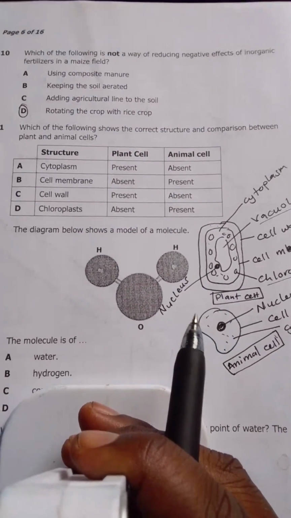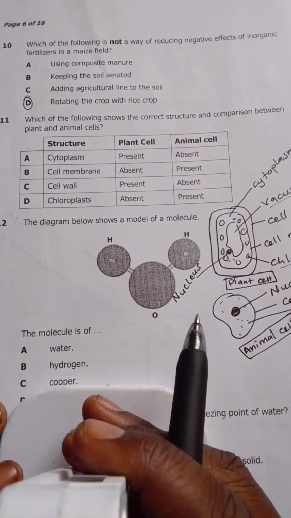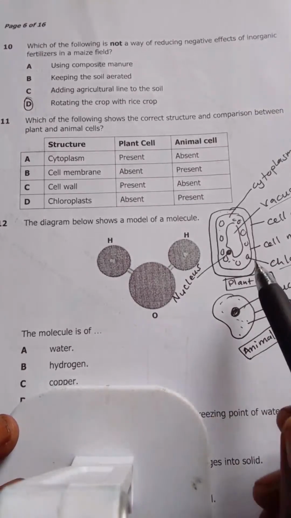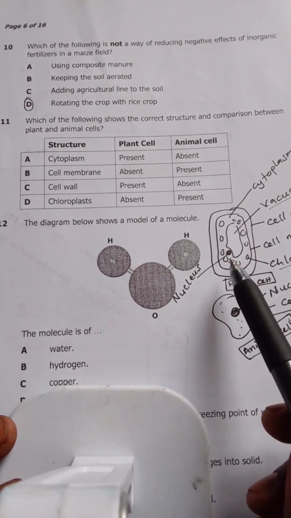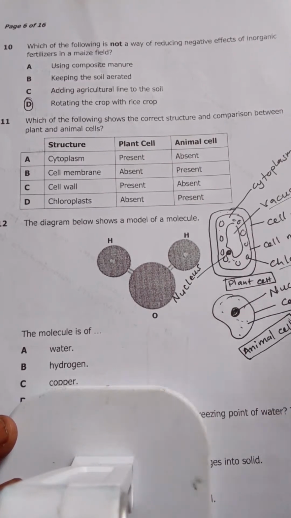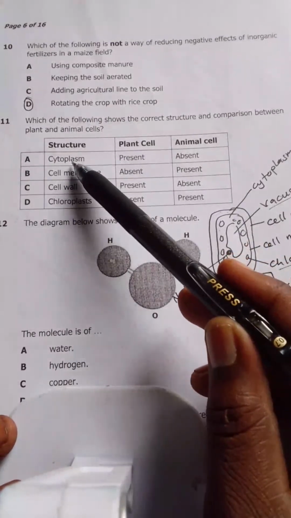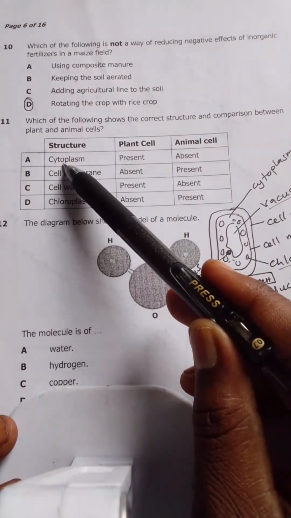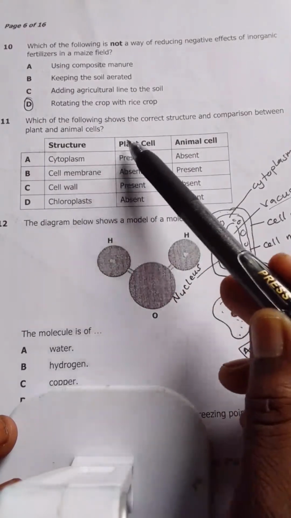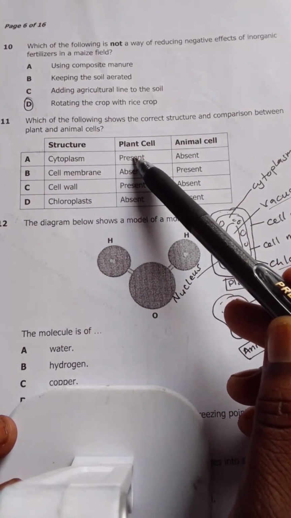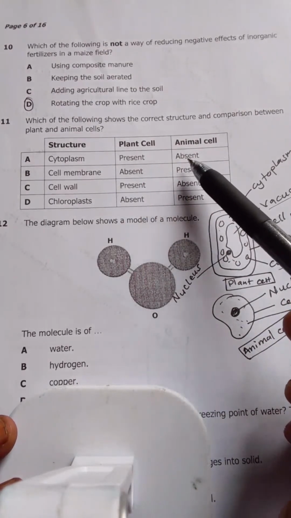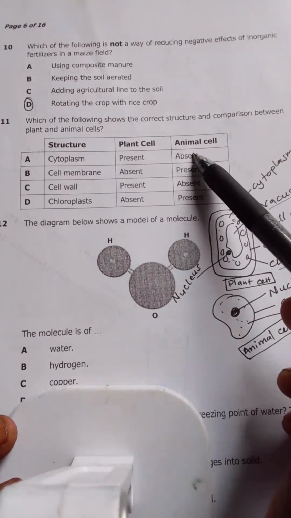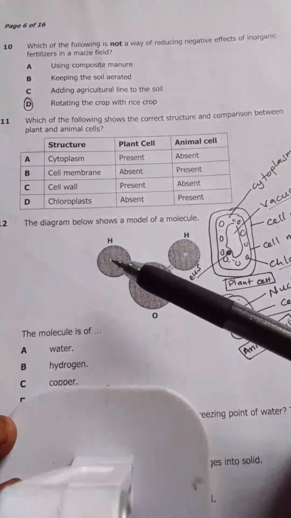So the question is, which of the following shows the correct structure and the comparison between a plant and the animal cells? So let's look at A. Structure, cytoplasm, plant cell present, animal cell absent. This answer is wrong because both a plant cell and animal cell have cytoplasm. So A is not our answer.